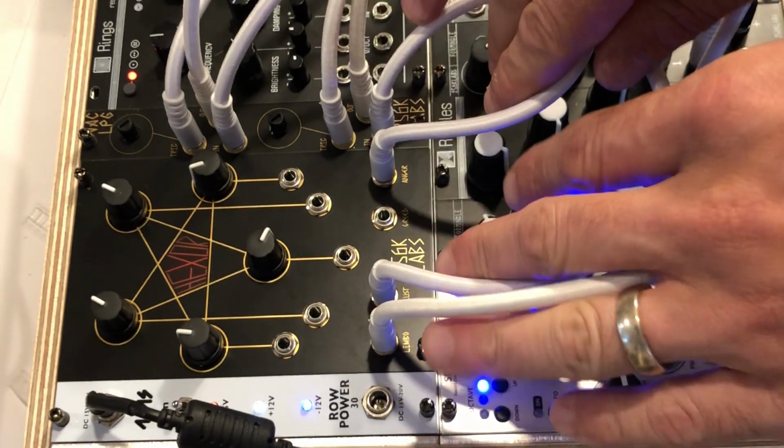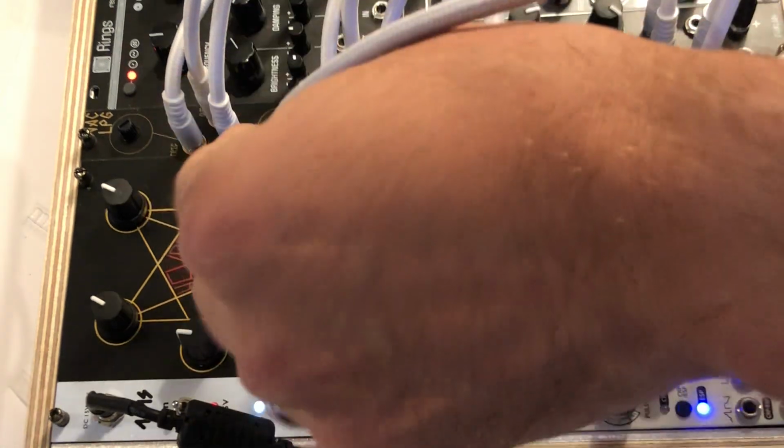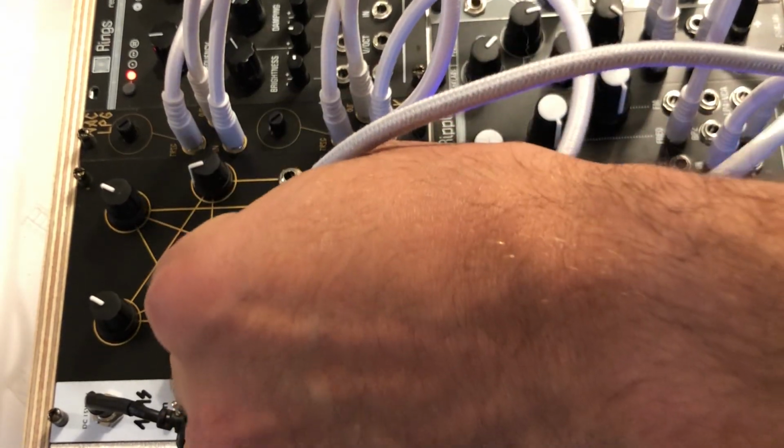You can kind of jam with just one sound source and create this very syncopated system. And let's say I do this.